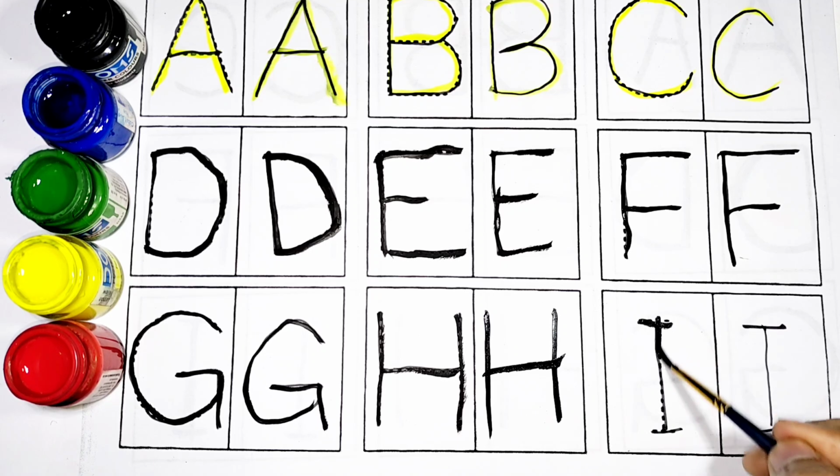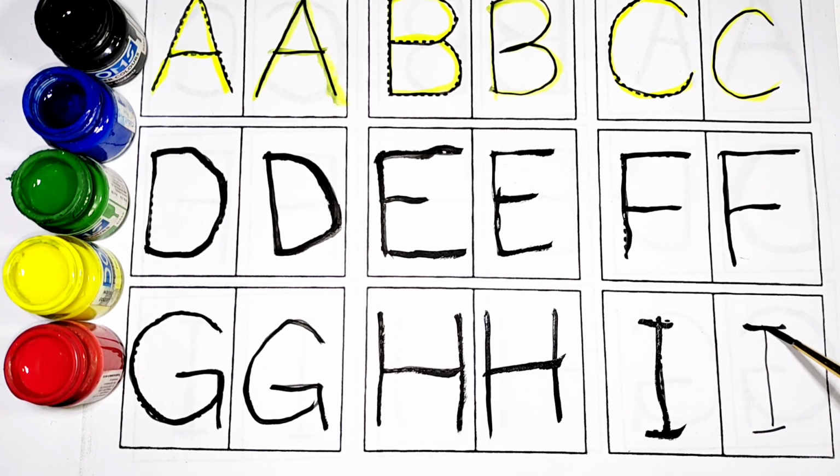And the next one is I. I for ice cream, I for ice. The last one is I. Today we colored and drew alphabets A to I.